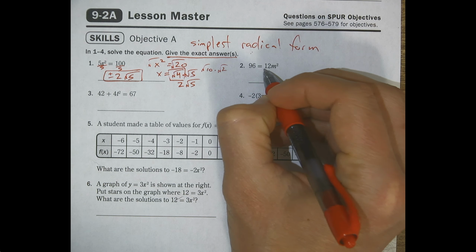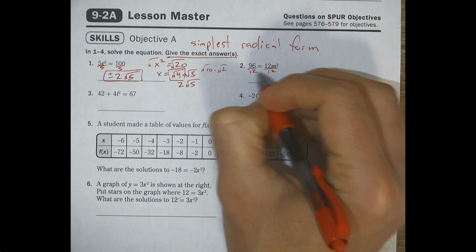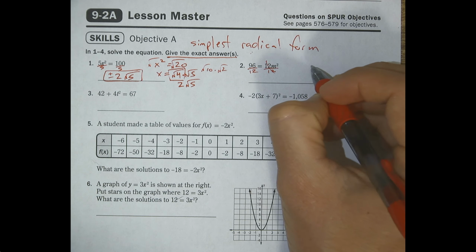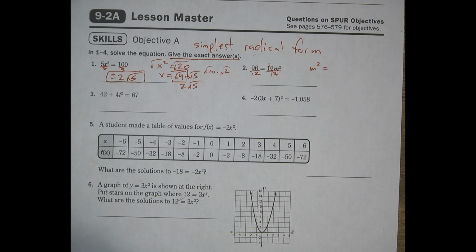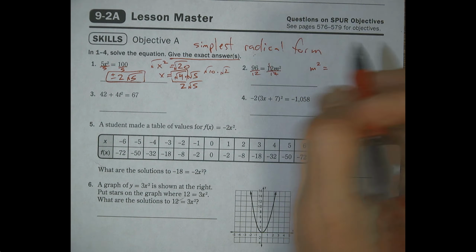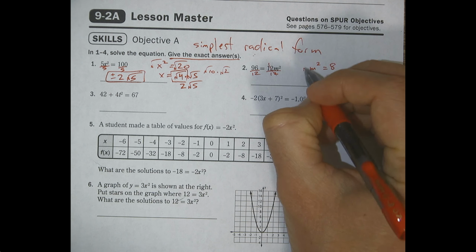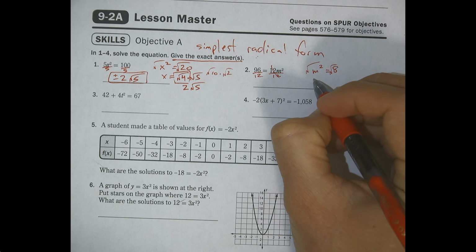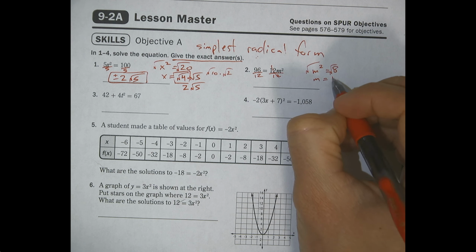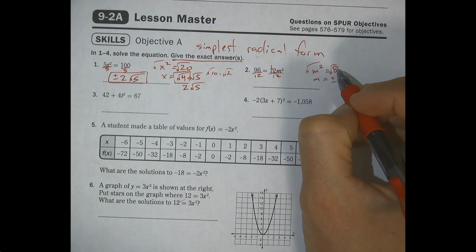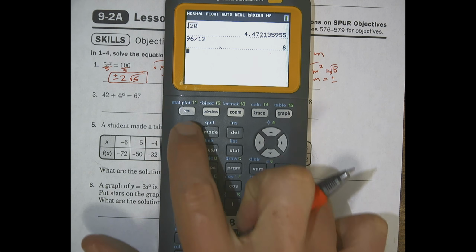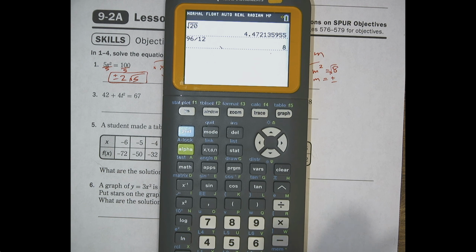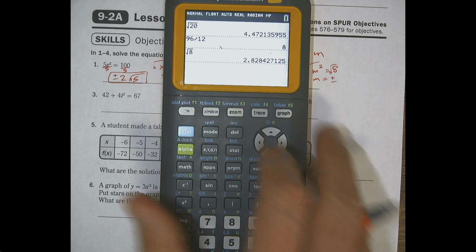All right, moving on. Divide by 12 to eliminate that coefficient. So now I have m squared equals 96 divided by 12, which is 8. We don't want m squared, we want just m. When you take the square root, it's a positive and negative. Square root of 8, we should know that that's not a perfect square. If you don't believe me, plug it in, you get a nasty decimal.